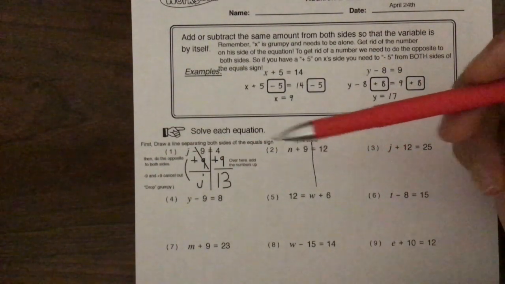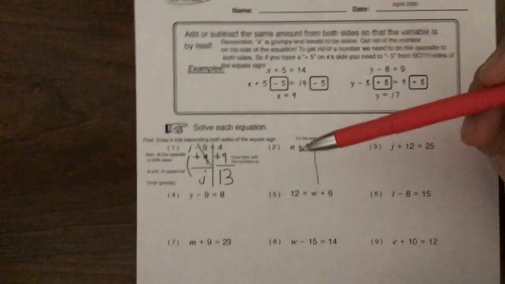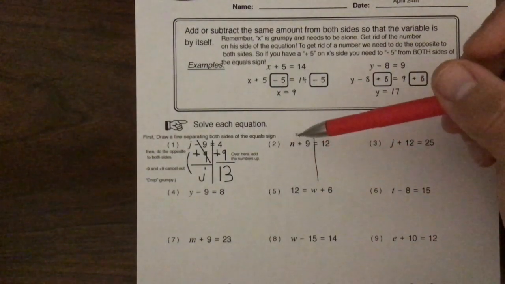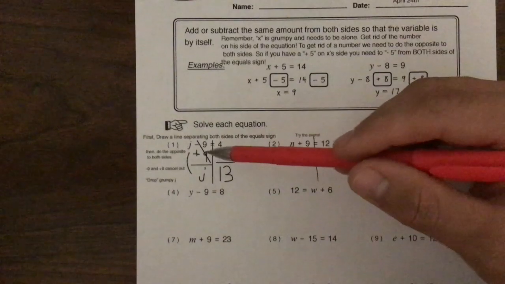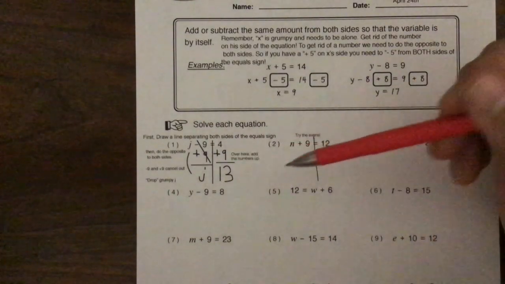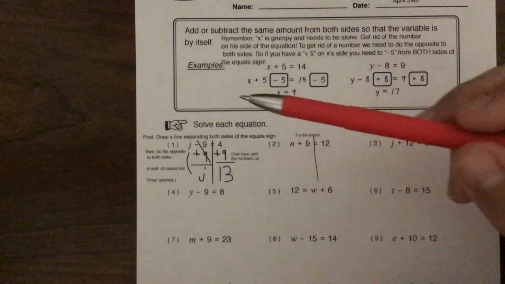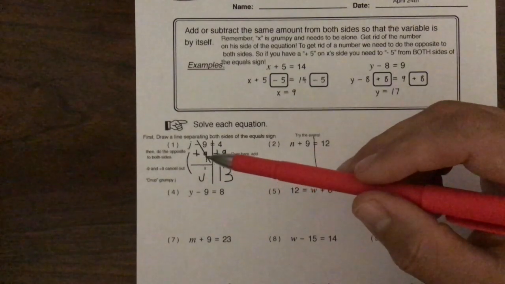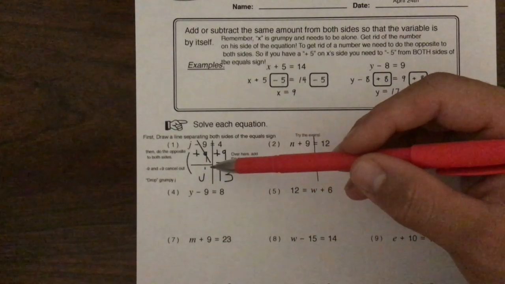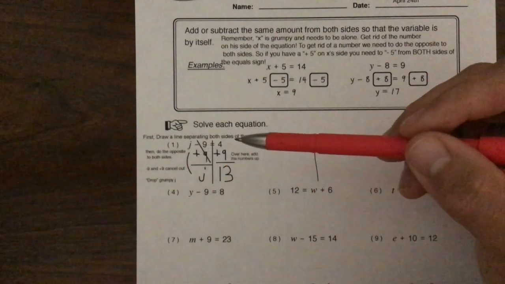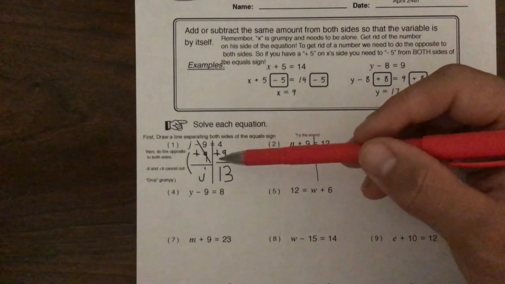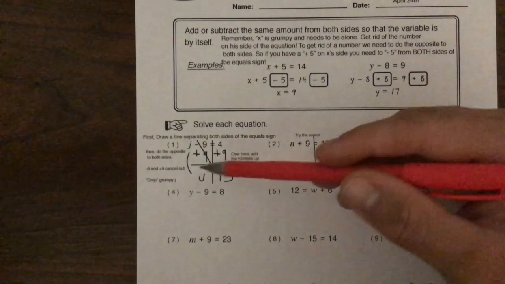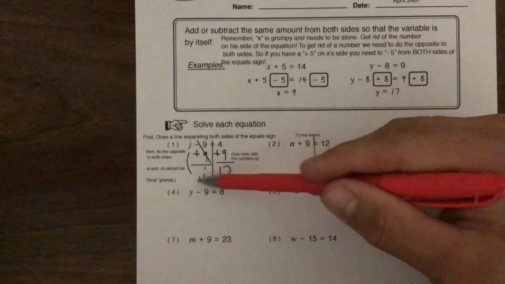Now, variables hate to have other numbers on the same side as them. They want to be alone. They're grumpy. So our whole goal here is to get rid of the minus 9. The way you do that is you take the exact opposite of minus 9, which is plus 9. So minus 9 and plus 9 cancel out. Now if I do it to one side, I have to do it to the other side. So I have to add 9 to 4 because I added 9 to this side. I cancel these out and my J drops down here.